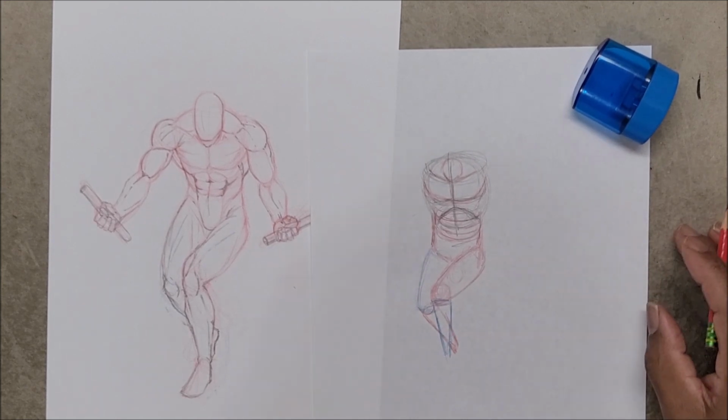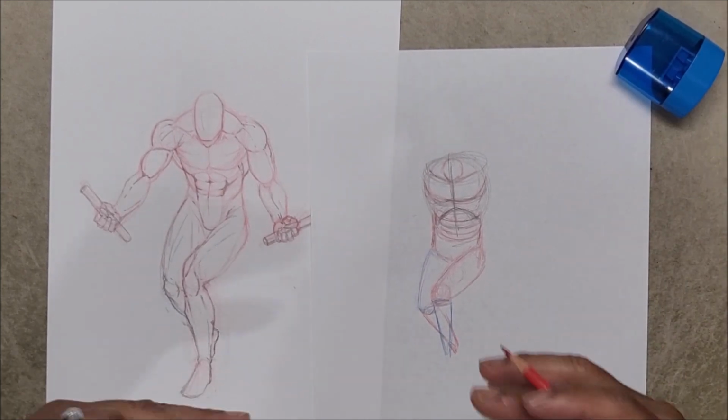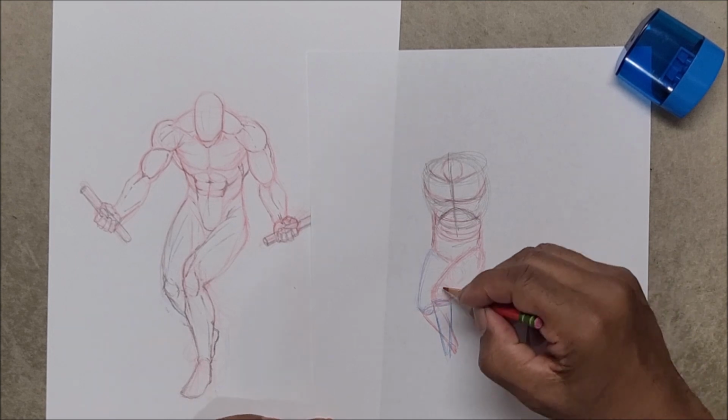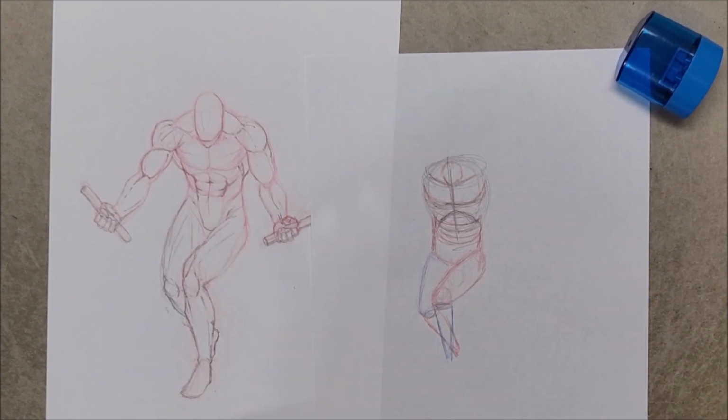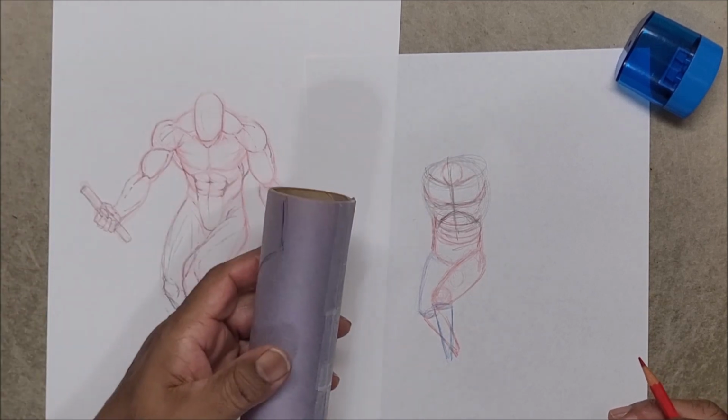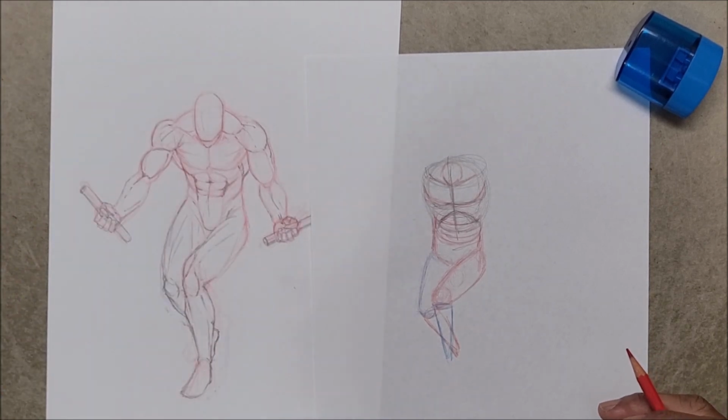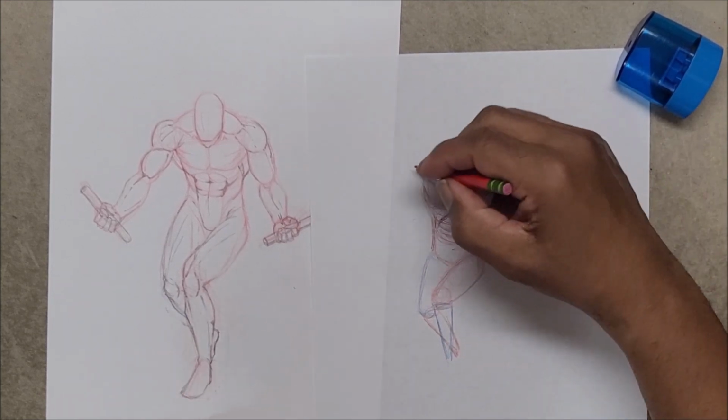Should have drawn this a little bigger. But arms and legs are pretty easy to do once you see these shapes and you get these shapes right, and you look at it as a cone or a cylinder. And then it just makes it a lot quicker. And don't worry about the muscle for now. You just deal with that.